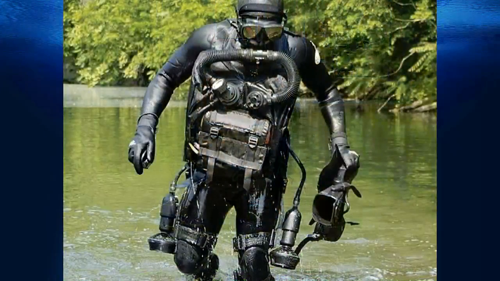So here is what this thing looks like on. This guy is wearing a rebreather system, and the reason you can tell is that if you look in his mouth is the regulator, but it is a closed system. So he's got the intake hose and the exhaust hose that goes back into the rebreather system, so it processes without bubbles.